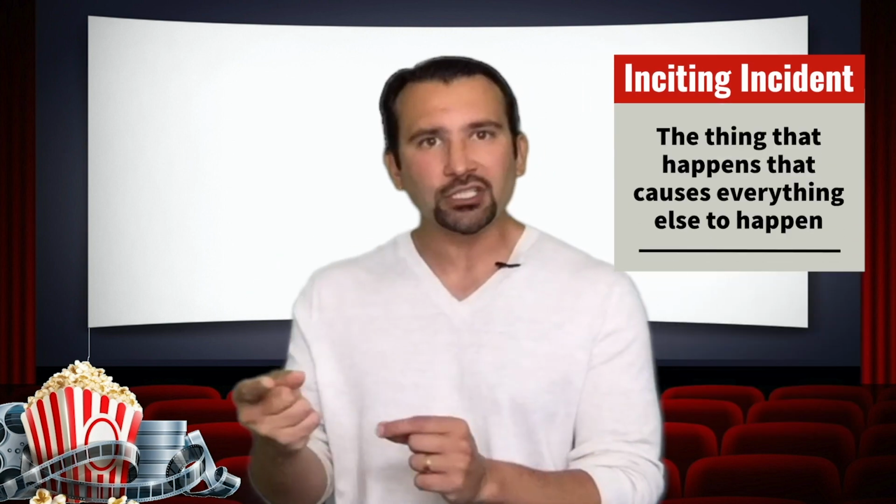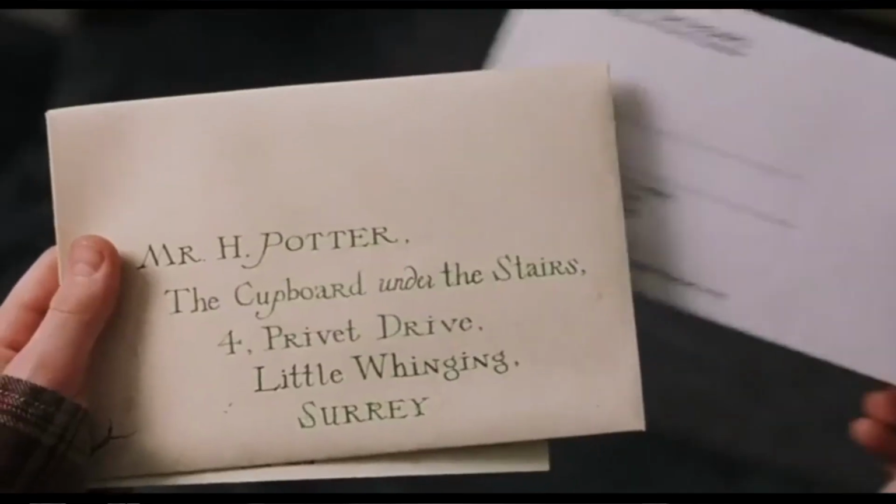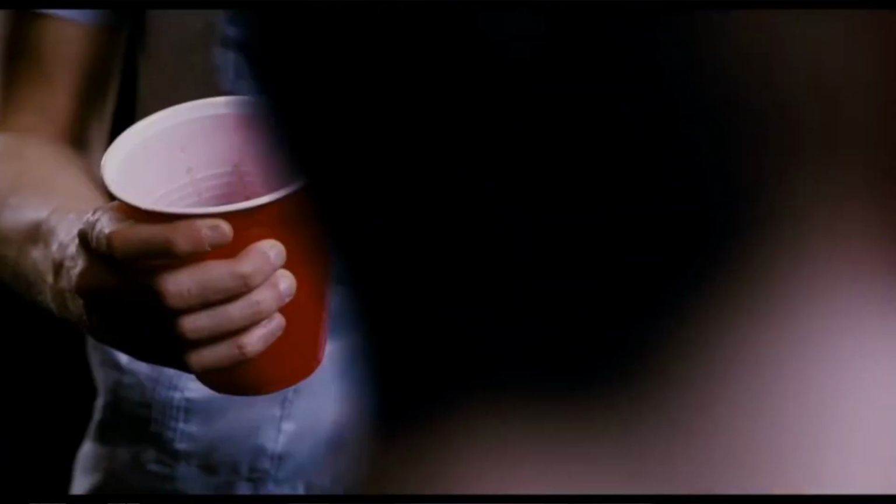The next event is called the inciting incident. Now, the inciting incident doesn't mean like, hey, it's incite. To incite means to start. So the inciting incident is the thing that happens that causes everything else to happen. This is Harry Potter getting the letter to go to Hogwarts. This is Peter Parker getting bit by the spider. This is the two lovers meeting for the first time and them experiencing that connection. This is the thing that happens that causes every single thing else to happen. But your inciting incident cannot happen until all of the other elements have been established. We need to know those first.